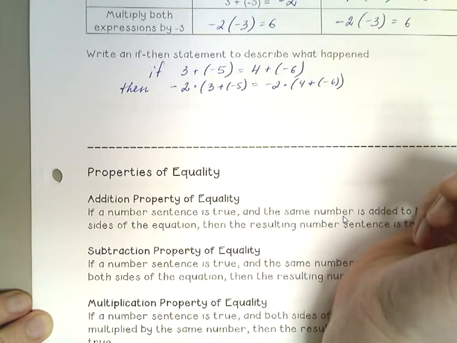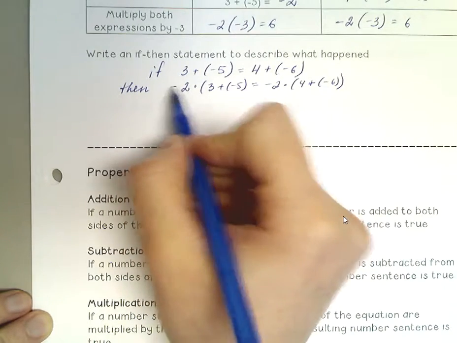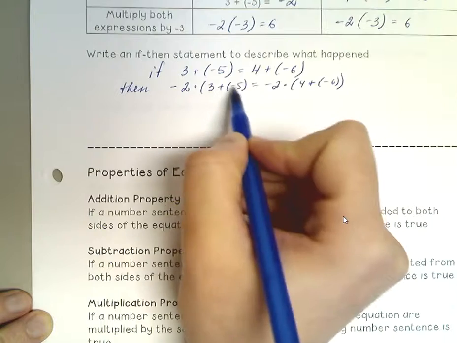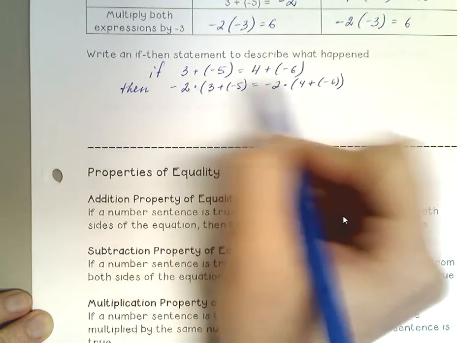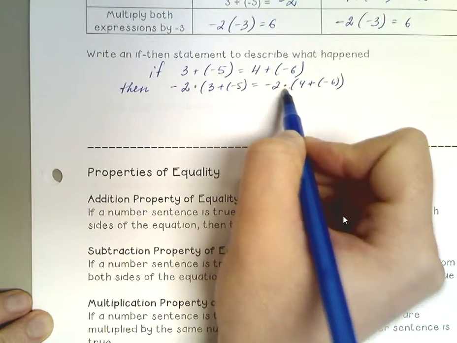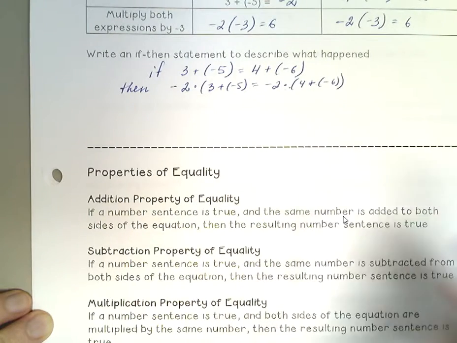Why this happens is because I'm multiplying negative 2 by expressions that I know are equivalent, and if I'm doing this to that side, I'm also doing the same thing to the other side. So here we go with the properties of equality.